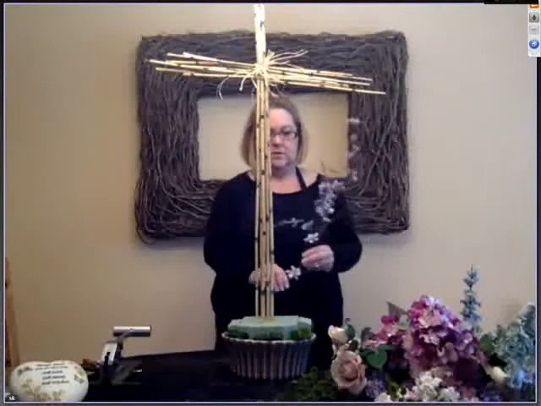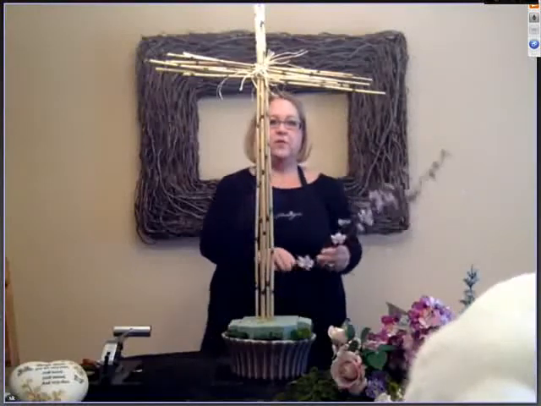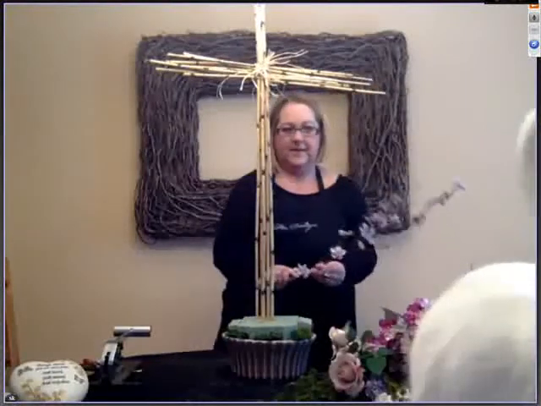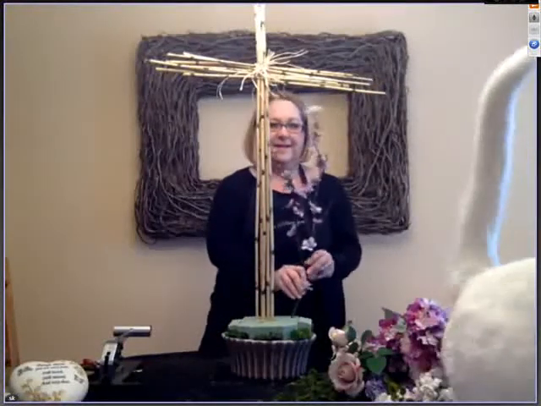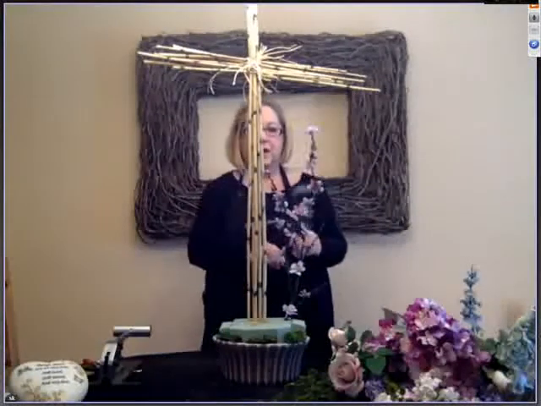And I have a kitty cat who's going to jump up on the table. Yep, and there he comes. And that would be Olaf. Watch out, kitty. Go on, go on. You're not here. Go on. There's just no avoiding that.